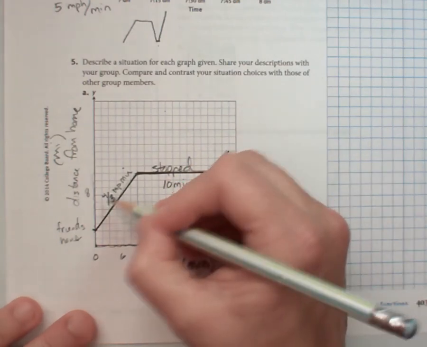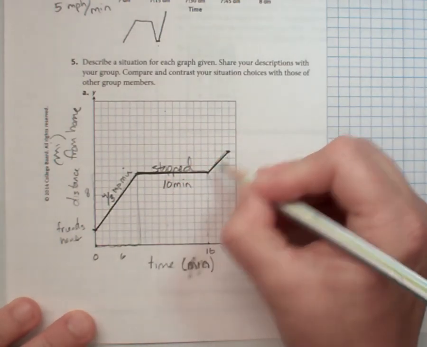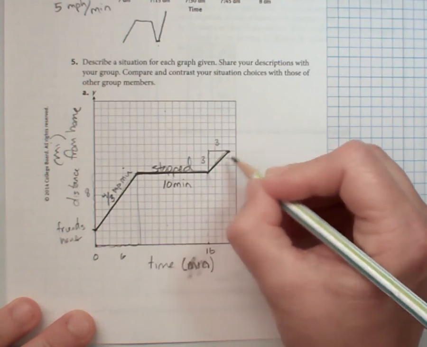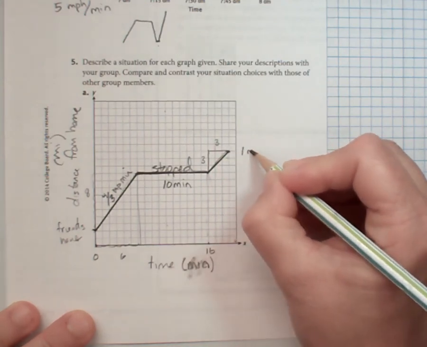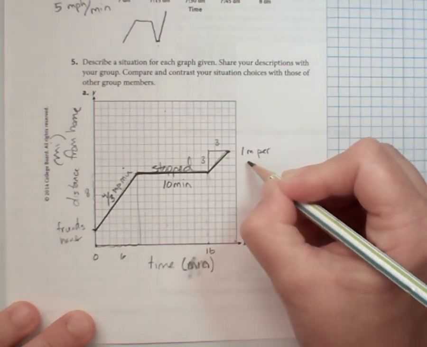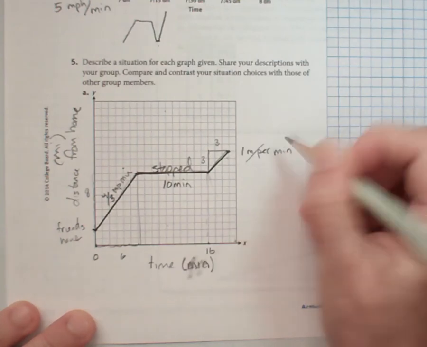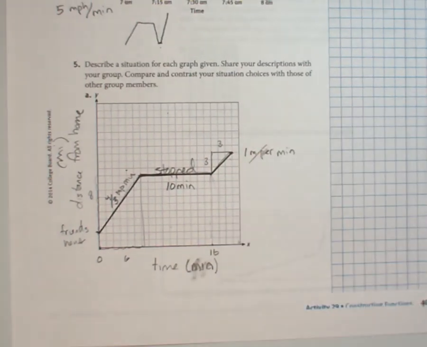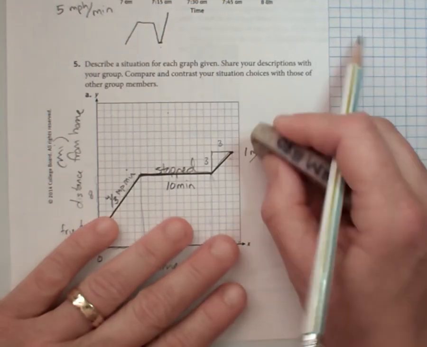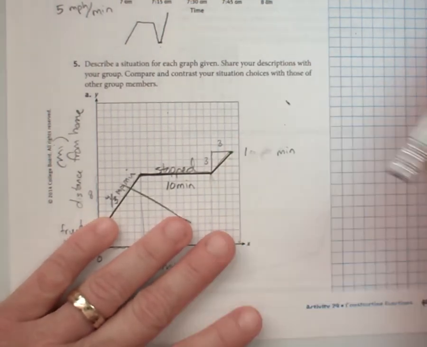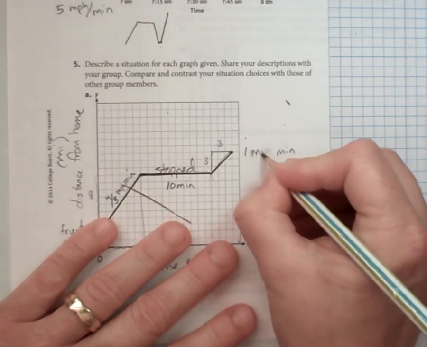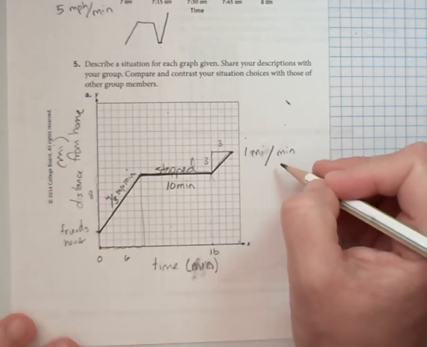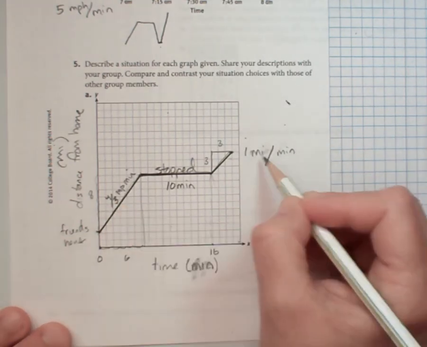Well, we said this was 4 thirds. I can use 2 points here. So I've got 3 over 3. So this is just 1 mile per minute. I guess with the per, I don't need the slash. It's a bad eraser. So 1 mile per minute, which is slower than this. 4 thirds is bigger than 1.